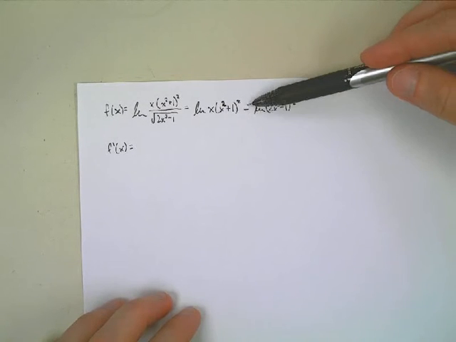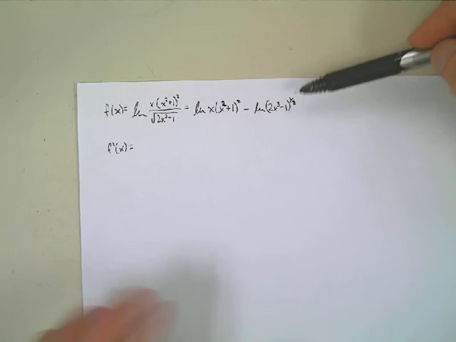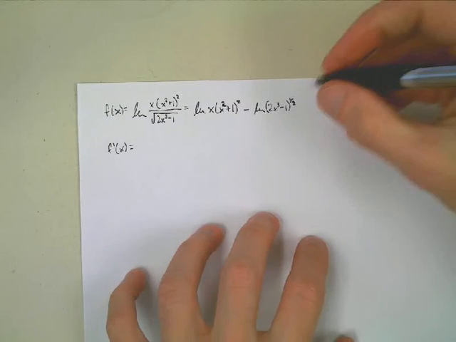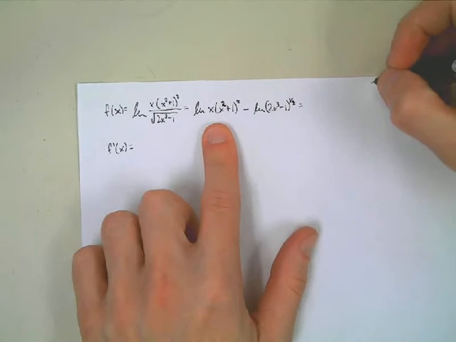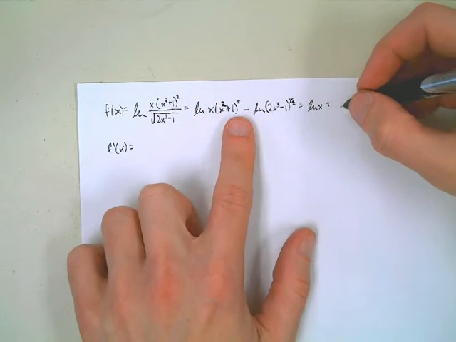What else can we do? You could break up the first one into an addition. I'm going to break this up because it's multiplication here, so it's natural log x plus, I'm going to put the 2 out front, 2 times the natural log of x squared plus 1.